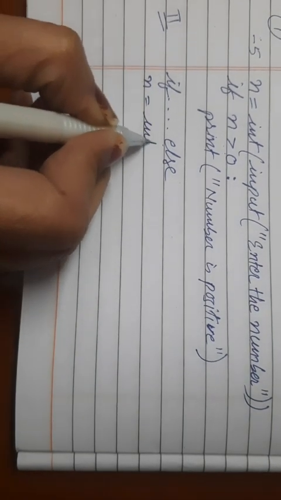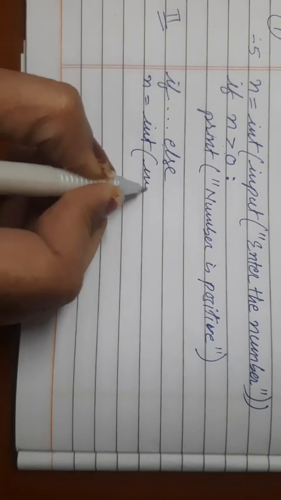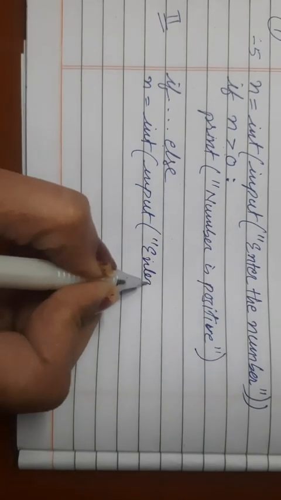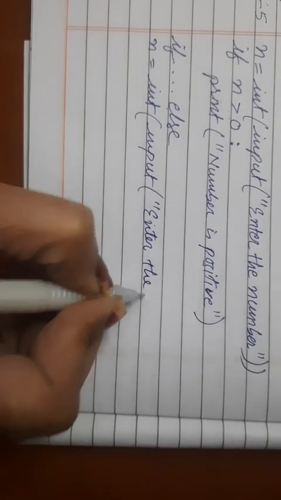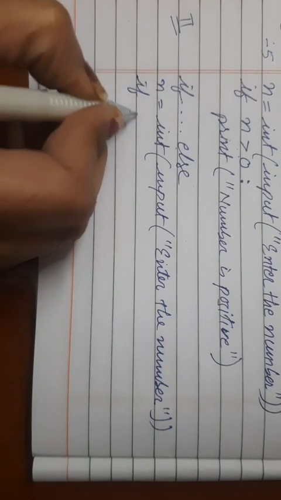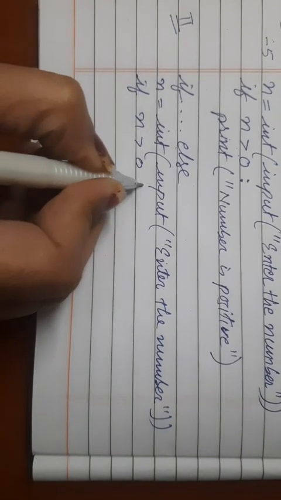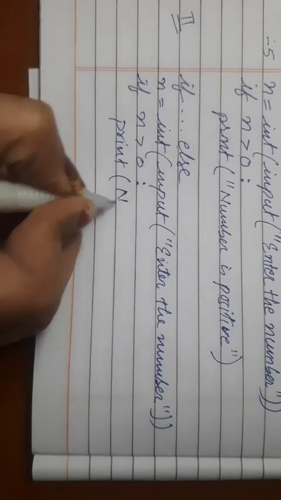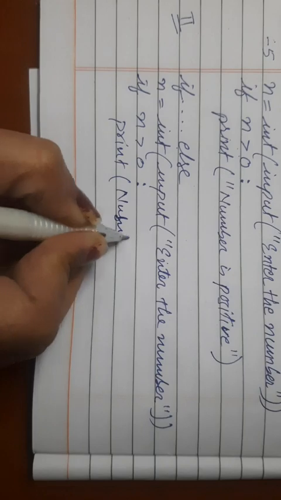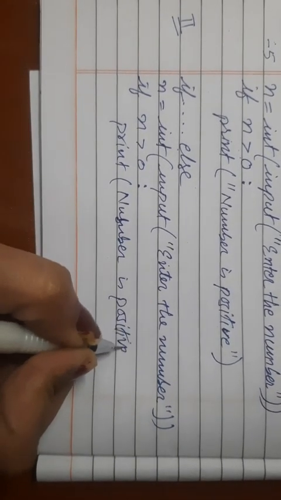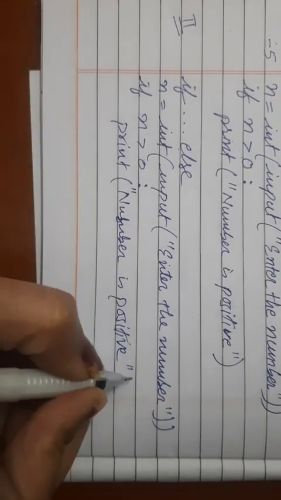N is a variable which is going to store the particular number given by the user. So the same prompt I am going to give over here: Enter the number which is going to be checked by us with the help of the if condition. If n greater than 0, then the message will print: number is positive. If the condition is false, right?